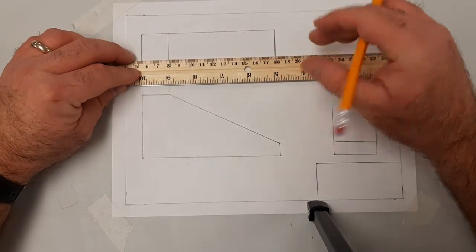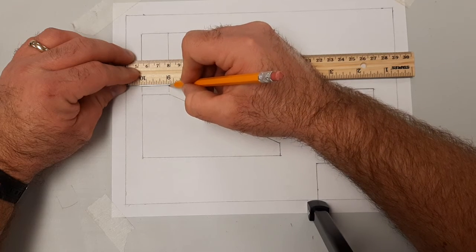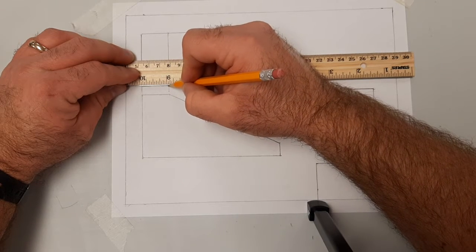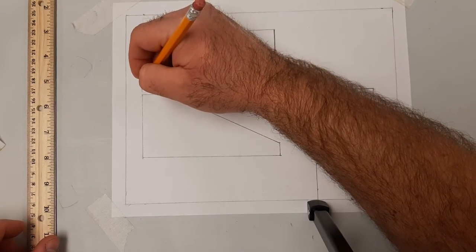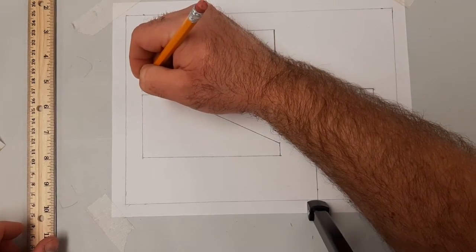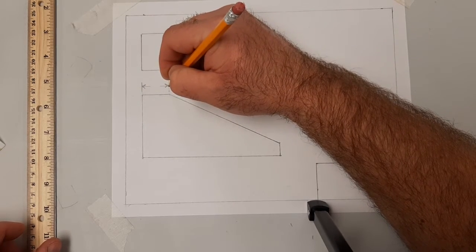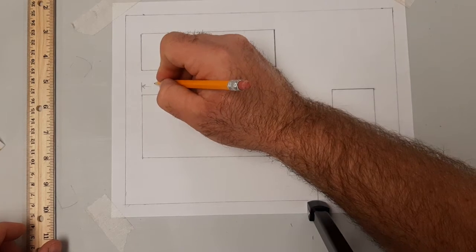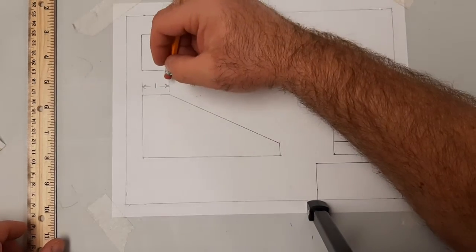Generally you would draw 2 extension lines, then 2 dimension lines. You would freehand an arrowhead in like this, from arrowhead side to arrowhead side, and then you would write your number. In this case it's simply the number 1, and that number would be about 1/8 of an inch.